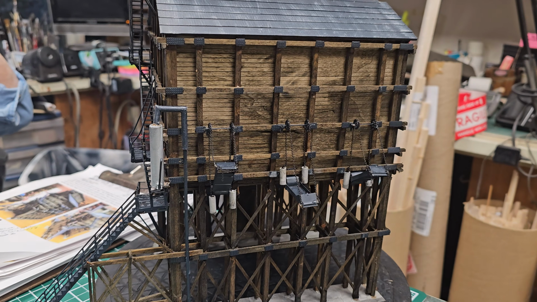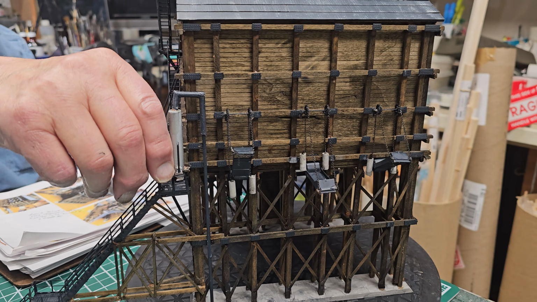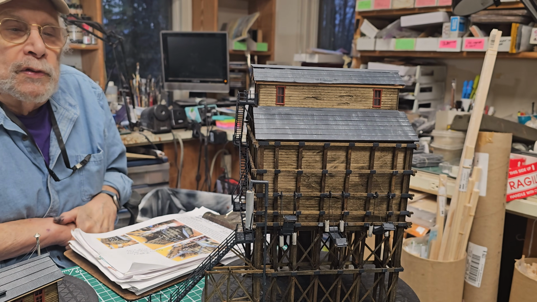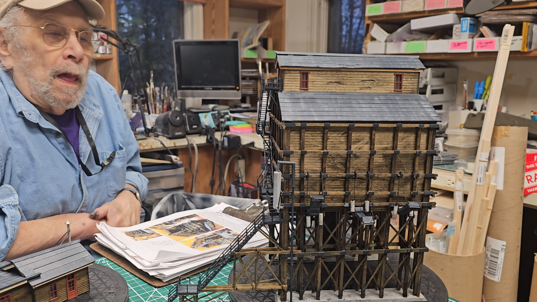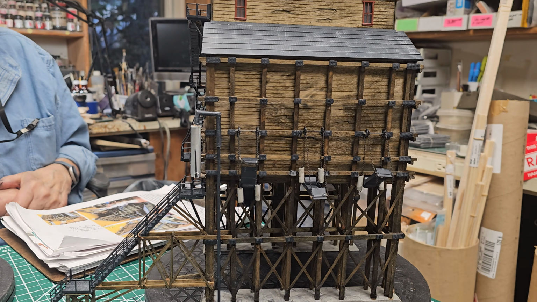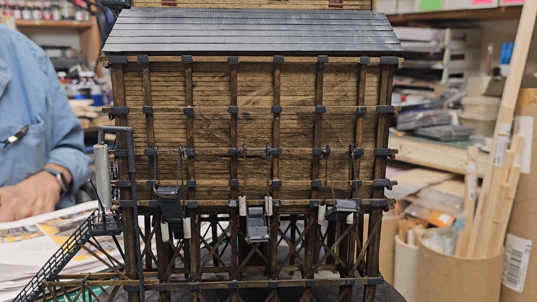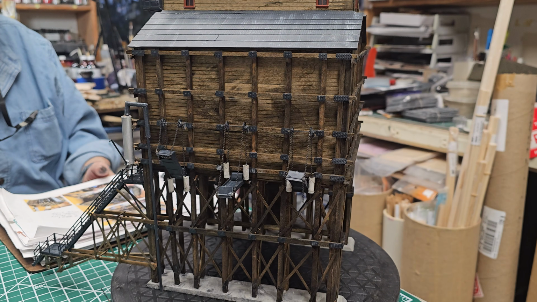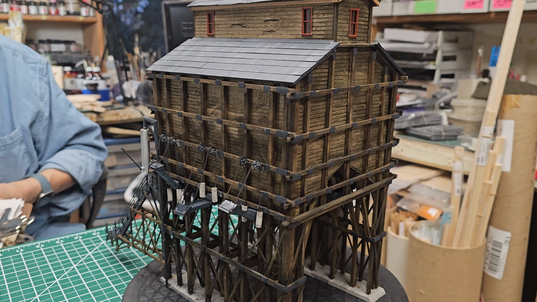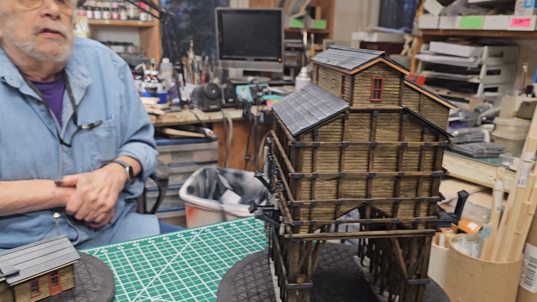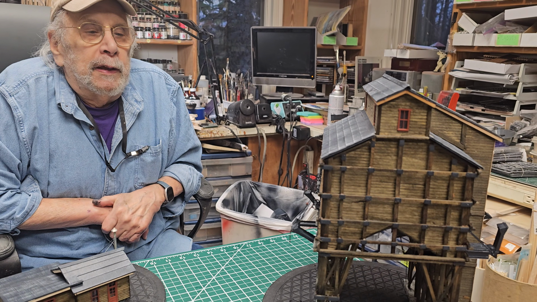The details on this for HO are phenomenal. I can't say sand tower, the sand cylinder, where sand is pumped in. And here's a little sanding nozzle. The detail on my O scale one is exquisite, and so is this HO one. The detail on this is just as sharp. If I didn't point out the mistakes, you never would have noticed, because there's no prototype. It's all my imagination.